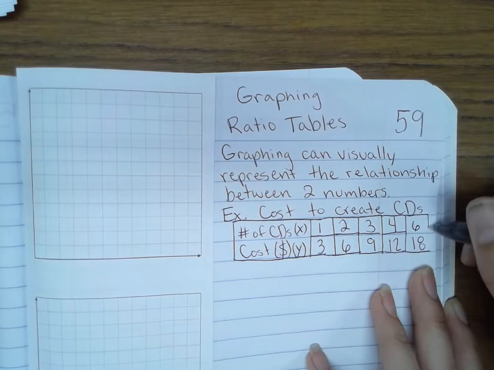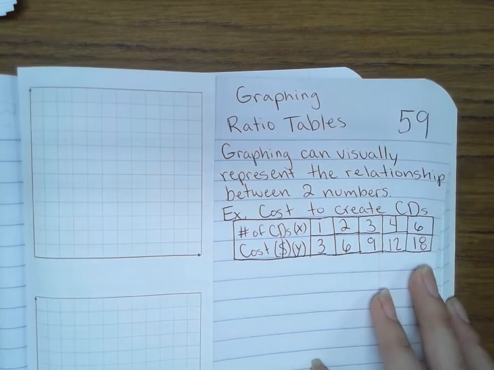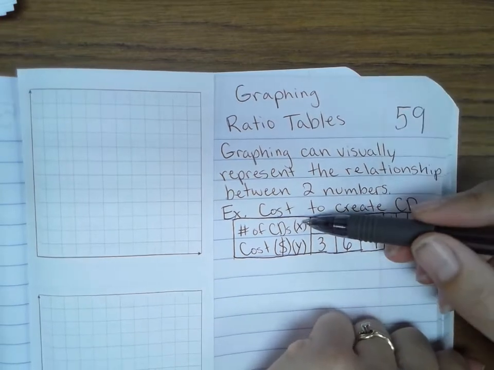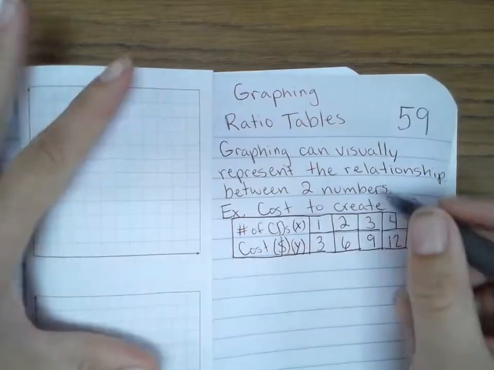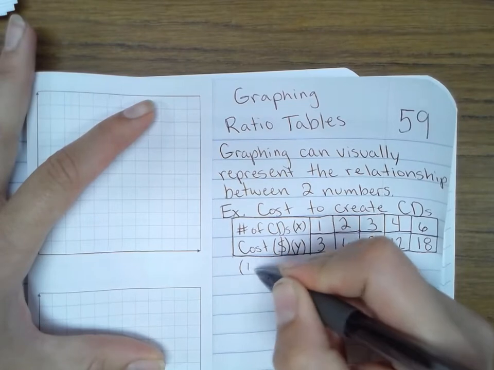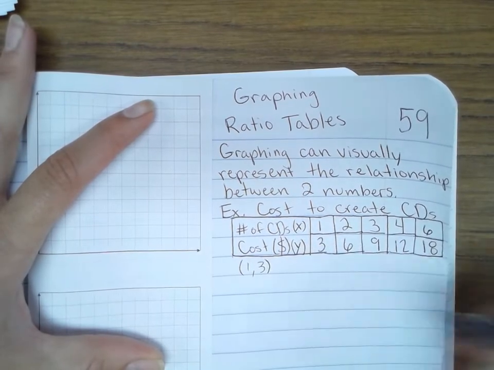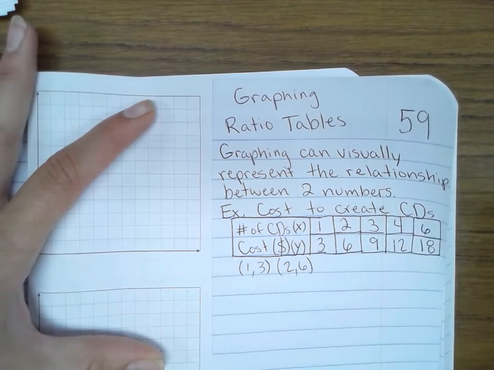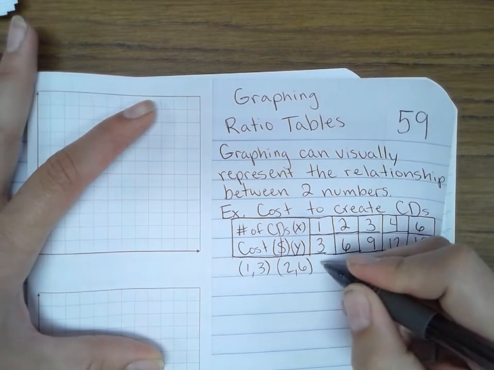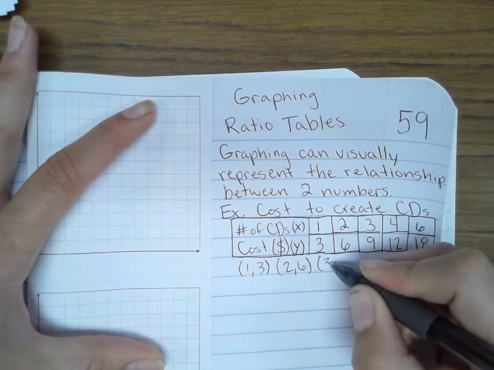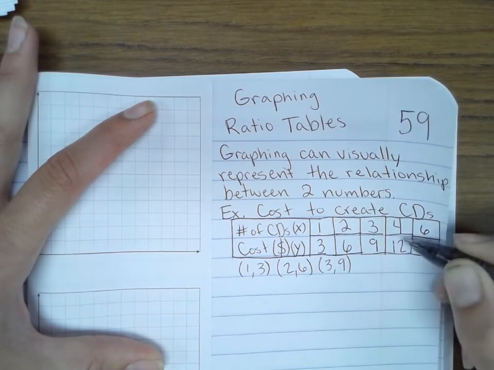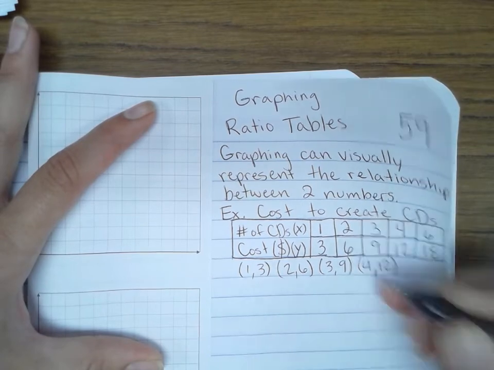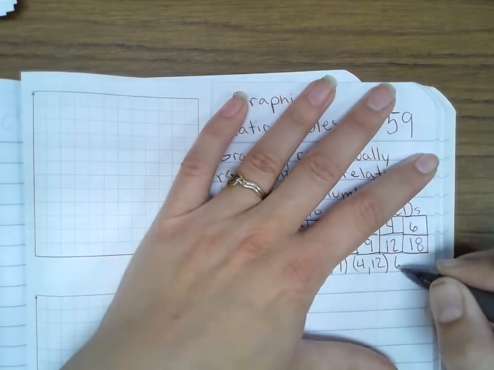So if I were graphing all of these numbers, each one of these makes an ordered pair. So I have the ordered pair 1, 3. I have the ordered pair 2, 6. I have the ordered pair 3, 9. 4, 12. And 6, 18.